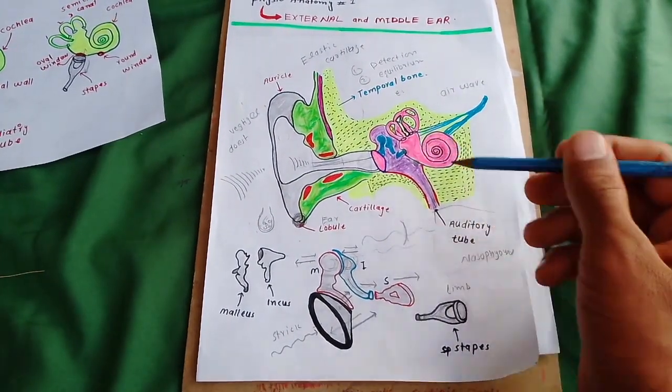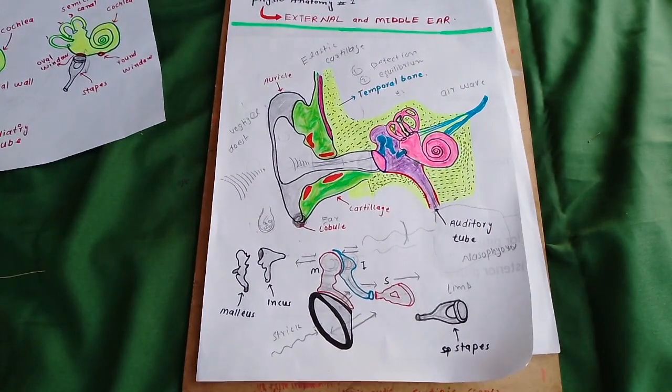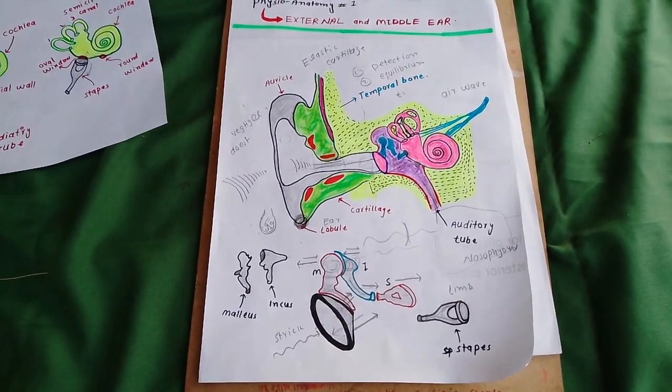So these are all about the physio-anatomy of the external and the middle ear.